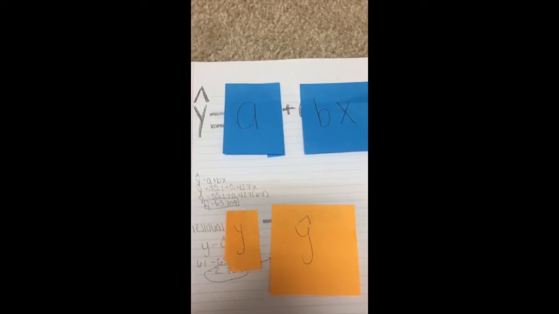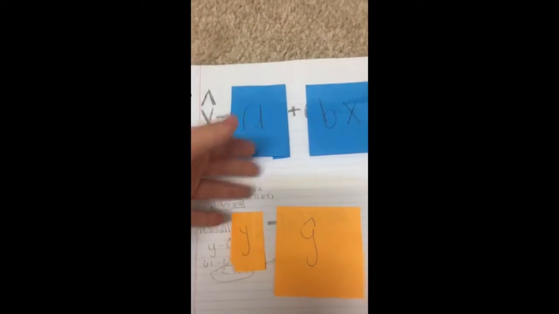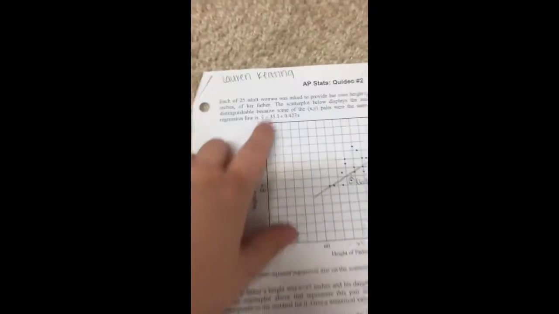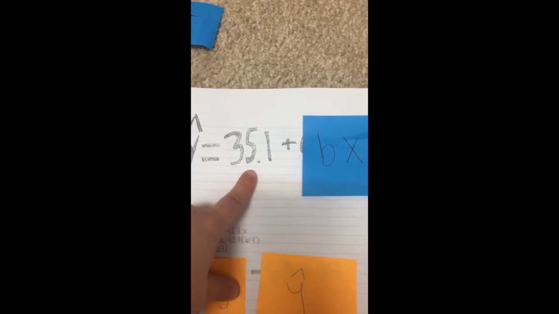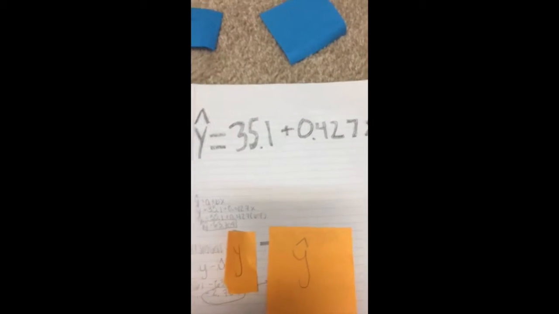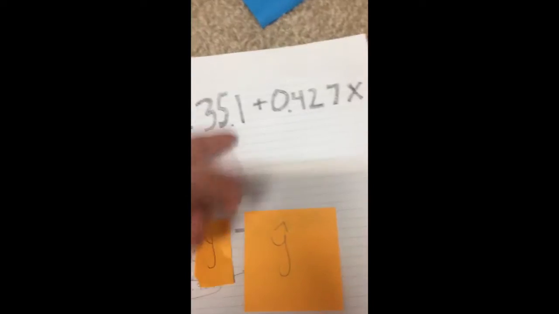When we describe lines of regression, we use the base formula y hat equals a plus bx. They give you this on the actual Quideo question, which is the completed, all filled in formula. So basically our a value is 35.1, that's our y-intercept. And then our bx value, which is essentially our slope, is 0.427. So we have a y-intercept of 35.1 and a positive slope of 0.427.